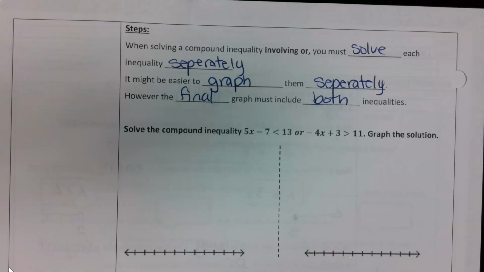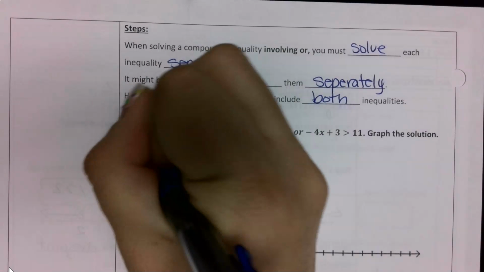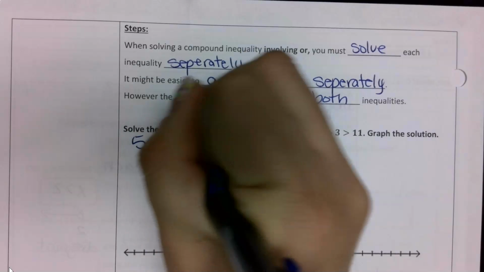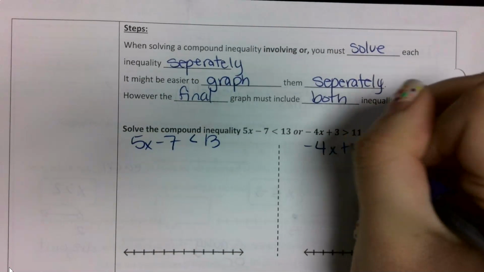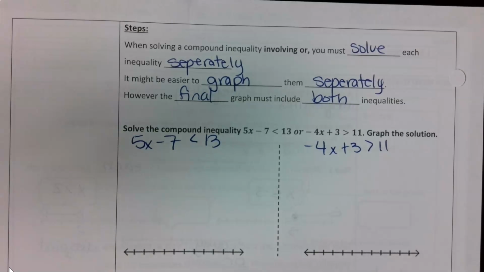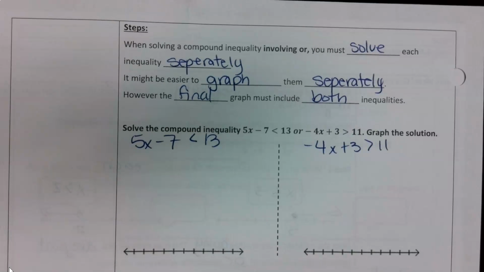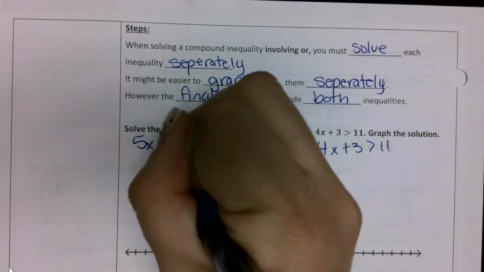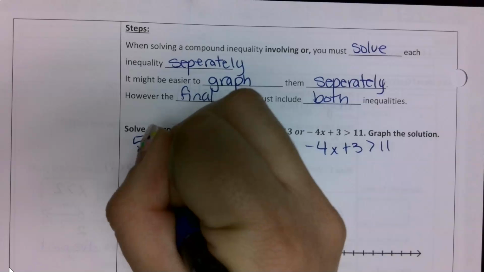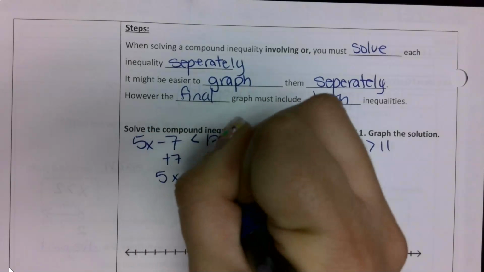Okay, so I'm going to split this one up that it wants me to solve. I'm going to split it up into two separate problems to solve. I'm going to have 5x minus 7 is less than 13. And then negative 4x plus 3 is greater than 11. So how do I solve this first inequality? Add 7 to both sides. So I have 5x is less than 20.